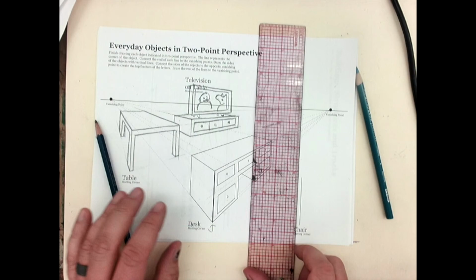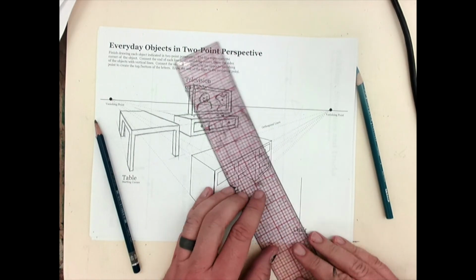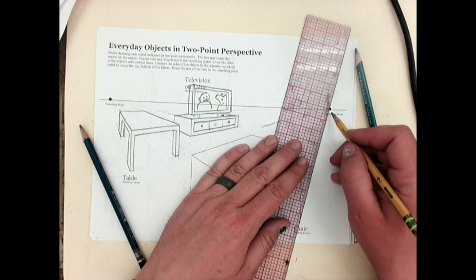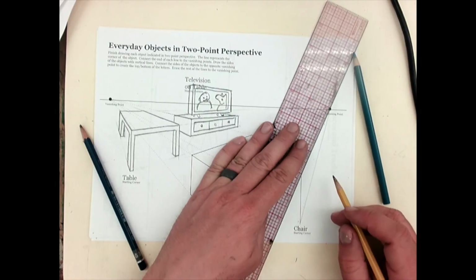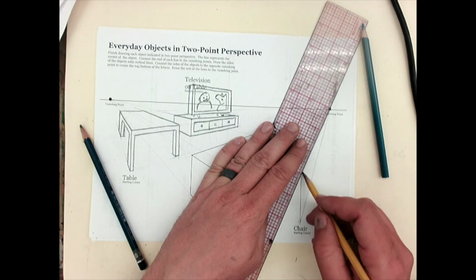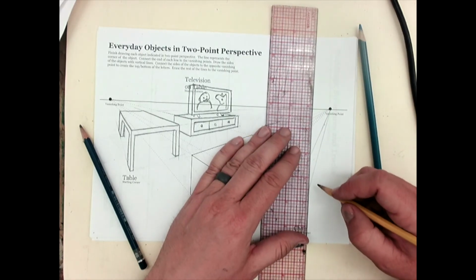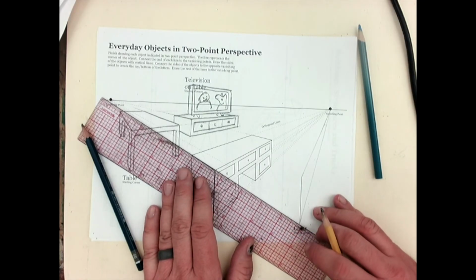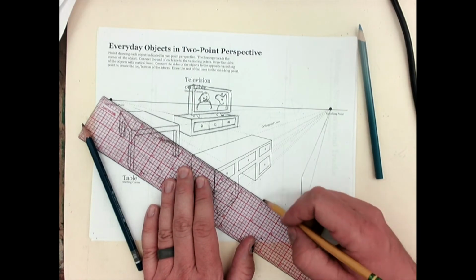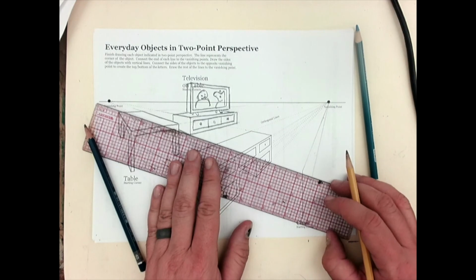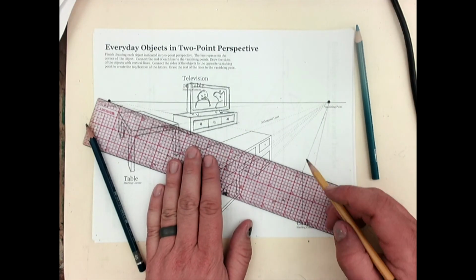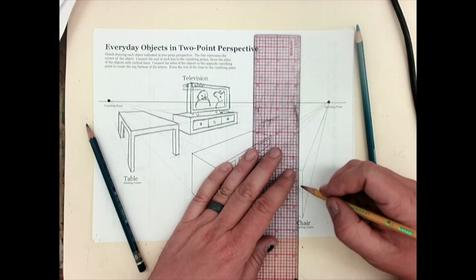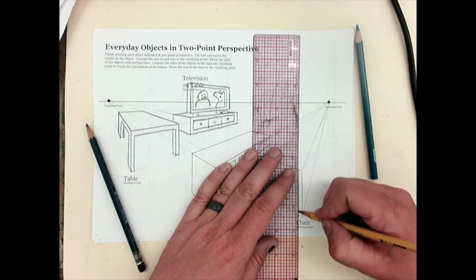So last we're drawing a chair, which is basically going to be kind of a cube or close to a cube or square box with a little skinny box on top of it. So I'm going to make it go up higher here. Here's the bottom edge. But then I'm not going to go as high with the seat part. I'm going to drop that down a little bit. So here's the back.